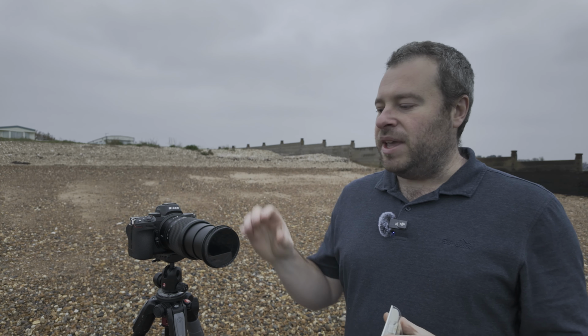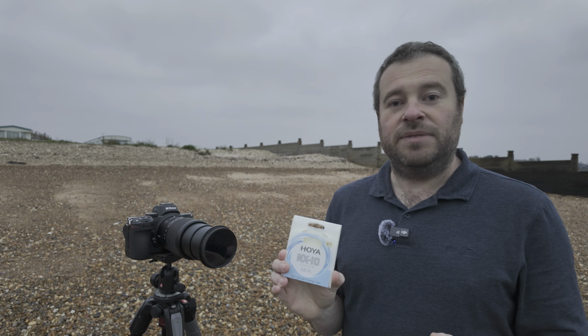The downside with them is you either need to get the size that fits your lens, so this is a 67mm lens and then 67mm filters. If you get an upgraded lens that has a different size filter thread, then you're going to need new filters. I've done that many times and it's not a very nice feeling to have to buy a new lens and then go and spend another £100 on a new kit of filters. However, it is quite good in that you can use a lens hood with your filter because the filter size matches your lens diameter. So that's quite nice if you like shooting with a lens hood.